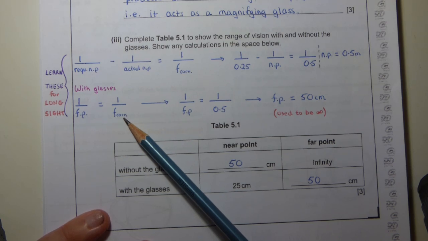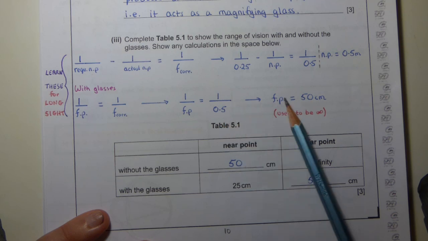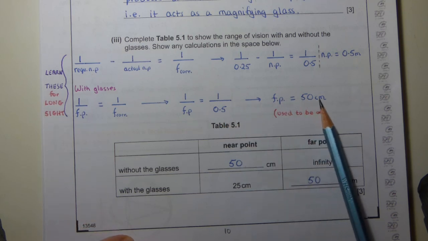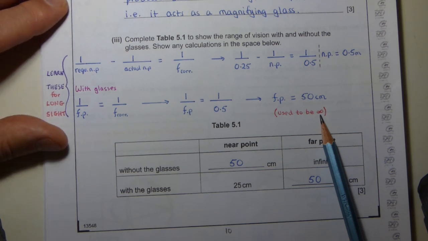Now, the focal length of the corrective lens, as we know, is 50 centimeters or 0.5 meters. So that goes in there. And that means your far point is half a meter or 50 centimeters. It used to be infinity.